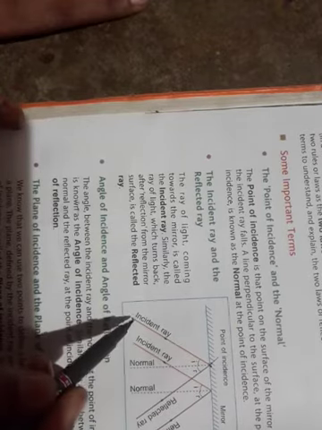Here some important terms are given. Before the laws of reflection, try to understand some important terms: the point of incidence and the normal. Suppose a ray is falling on the mirror. You are observing this ray falling on this mirror. This is known as the incident ray, and when it returns, this is known as the reflected ray.